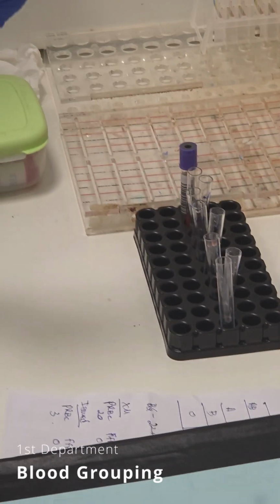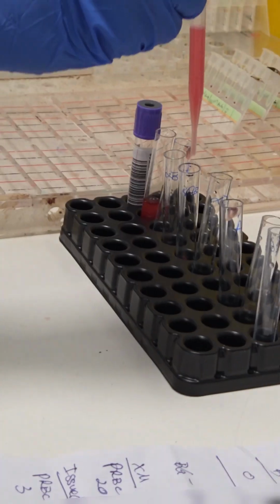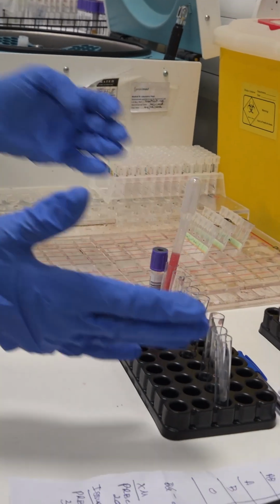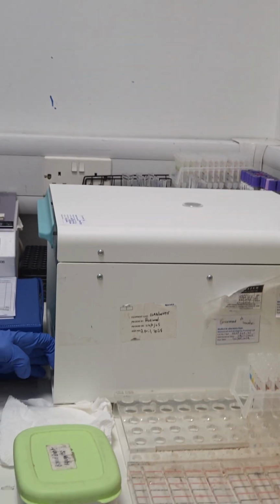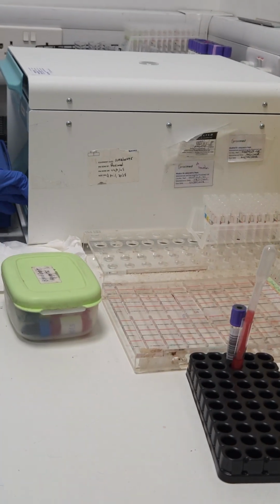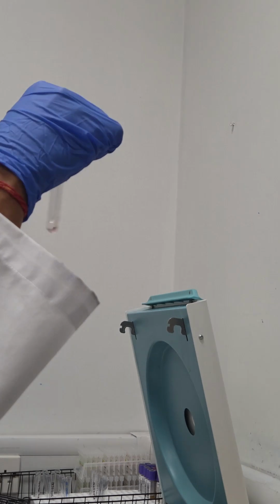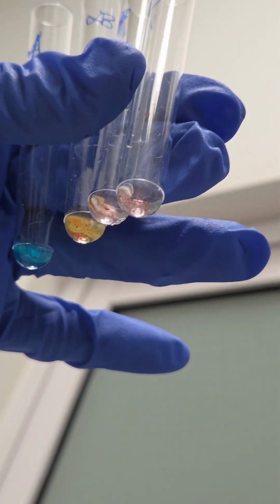Okay, so we're starting off with the blood grouping section, which is where we're going to determine the patient's blood type based on the presence of certain antigens on their red blood cells. So here the technician was preparing samples by adding antibodies of each blood type. So if there is agglutination, which is like the clumping together, that means that antigen is present. For example, in this clip you're going to see the last three have agglutination.